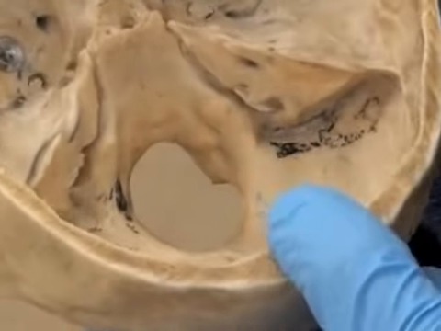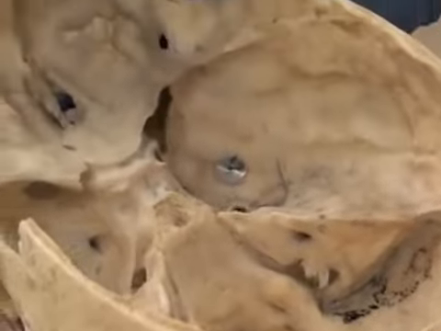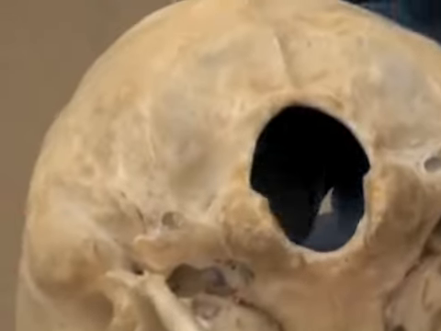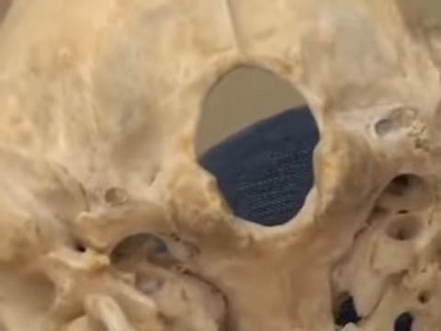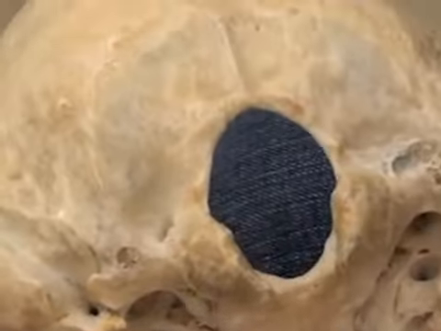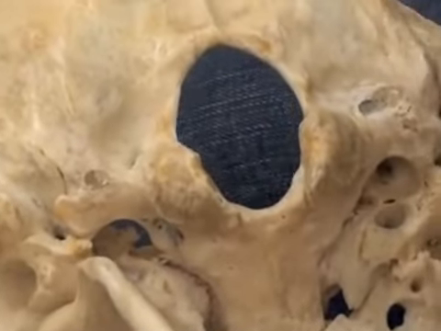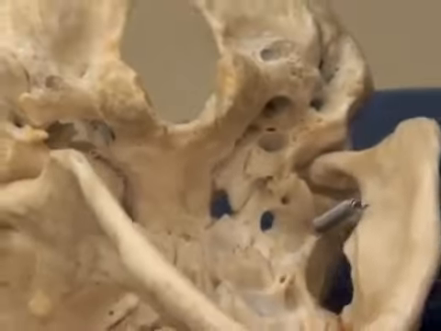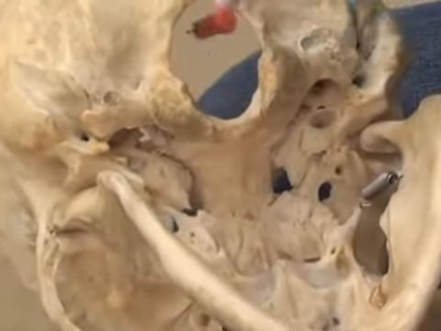And let's see. Now let's look at the posterior view of the skull. This is just in case you happen to get tripped up on a test, and also just for general knowledge of what we can see if you're looking at the skull base from this angle. Again, we have our foramen magnum.